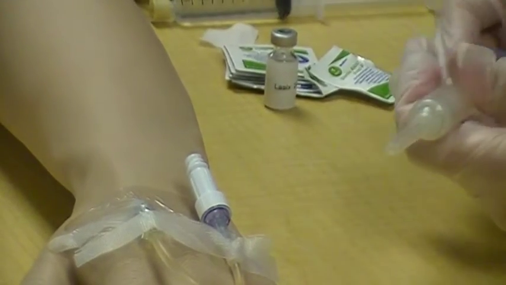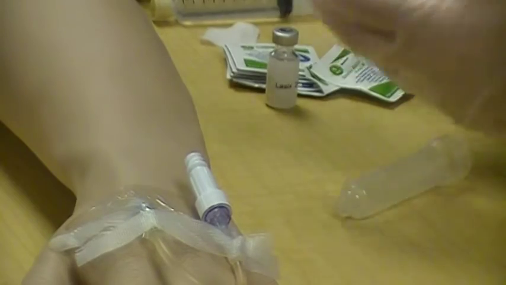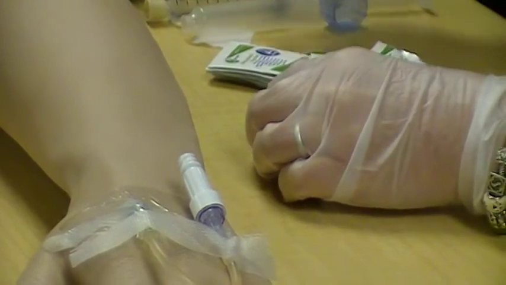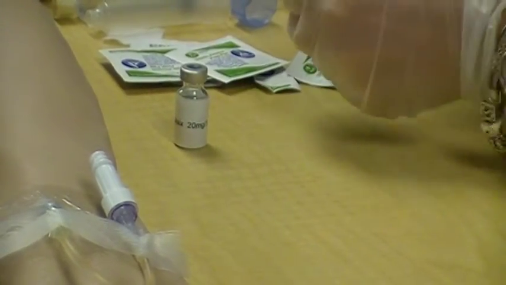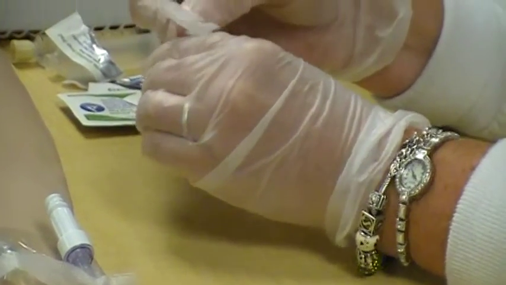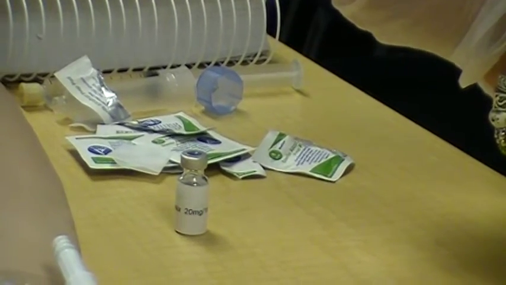The next thing is we're going to pull up our medication. Again, it can be a pre-filled syringe or you may have to pull it up. For our demonstration today, we're going to be giving 20 milligrams, and our vial says that it's 20 milligrams in 1 milliliter. So again, you may have to do some math problems. In this instance, we're going to pull up 1 milliliter.